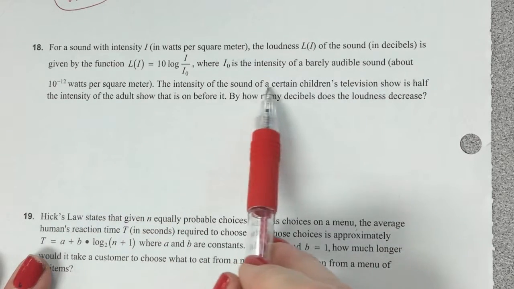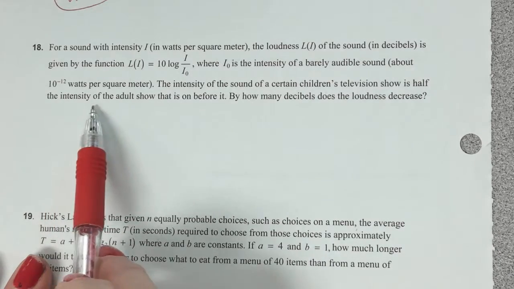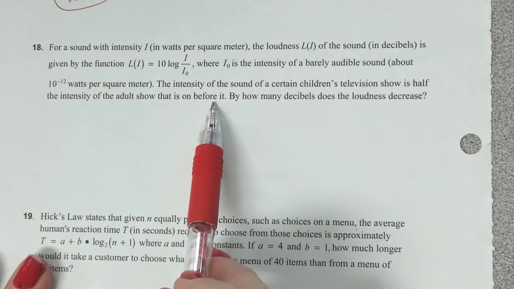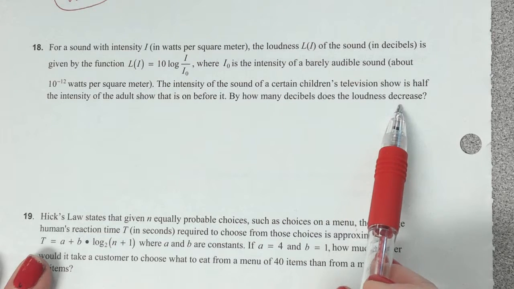The intensity of the sound of a certain children's television show is half the intensity of the adult show that is on before it. By how many decibels does the loudness decrease?